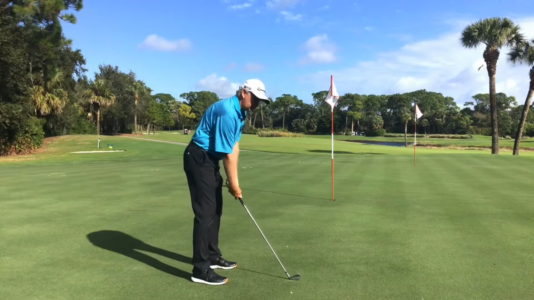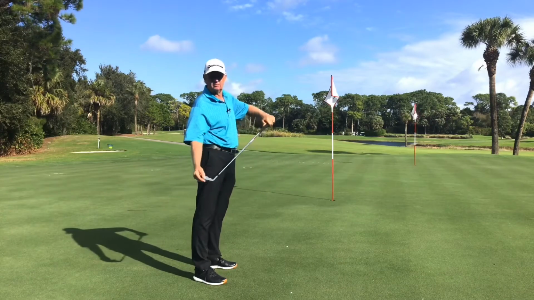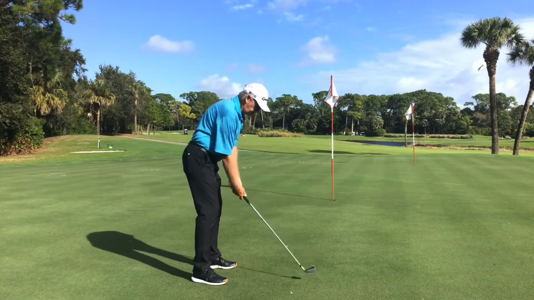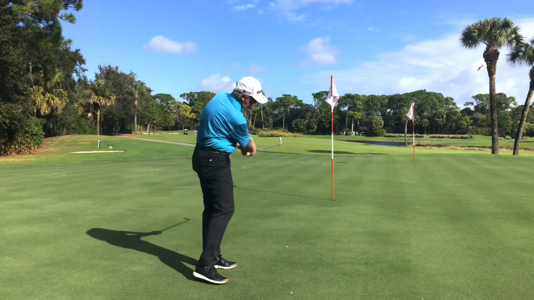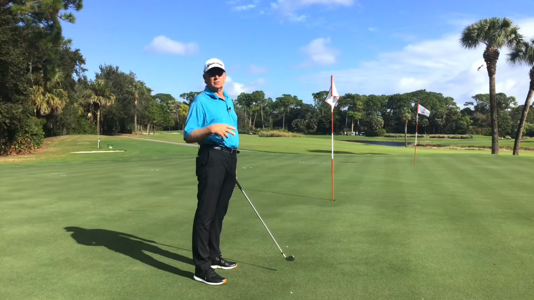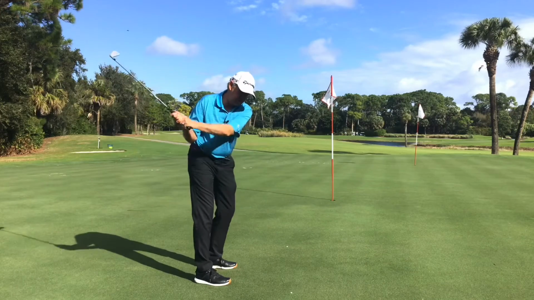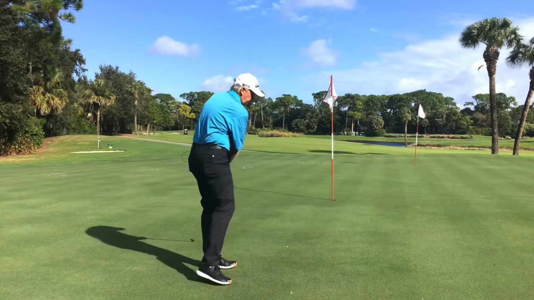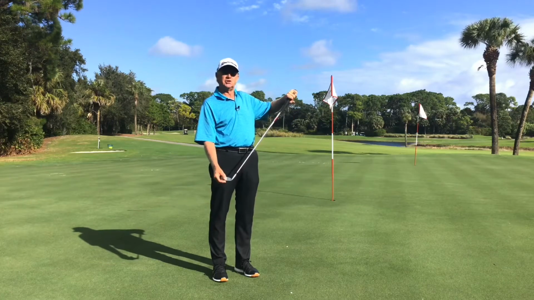You're either going to swing on a plane that's too vertical and steep, and that would favor hitting balls off the toe, or you're swinging on a plane that's too flat and round, that would favor hitting off the heel. And then what most people do though is they combine two motions. They'll swing around too much, up and over and across.